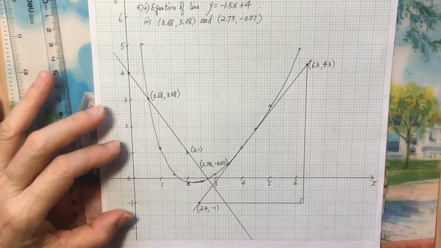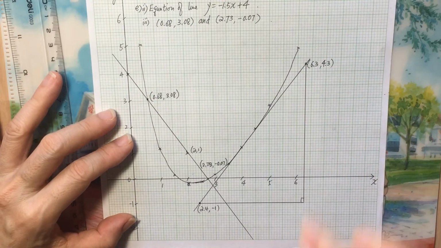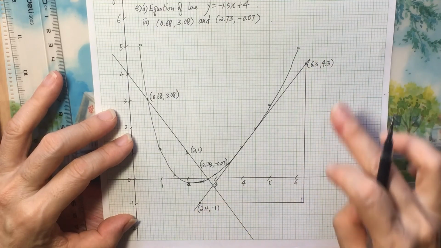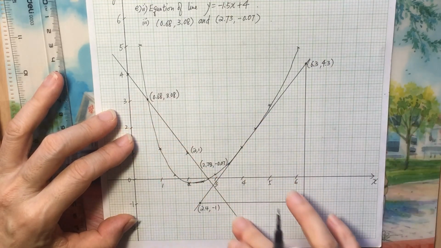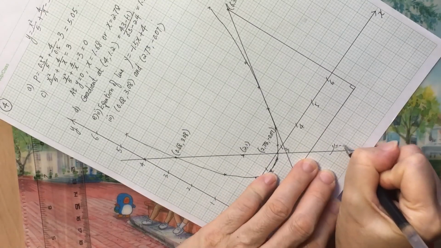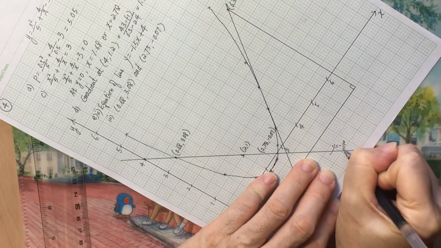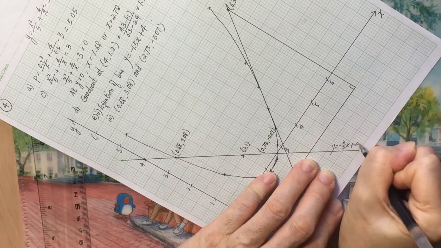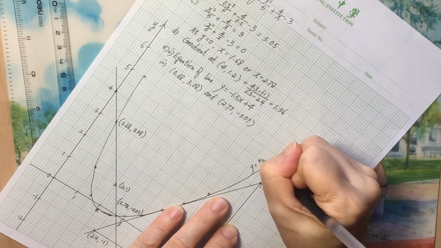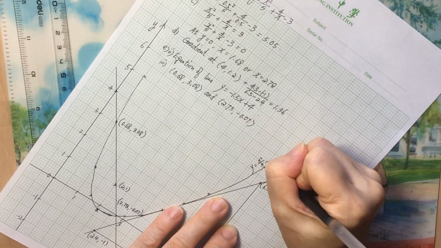Now, when we are done already, we check that we have the coordinates of those points that we chose for the tangent line. What about the equation of this line? We have not labeled it yet, so we label it y equals negative 3 over 2 x plus 4. And then this curve, we have not labeled the equation yet, so we must label it.